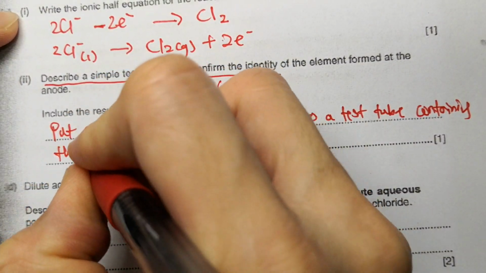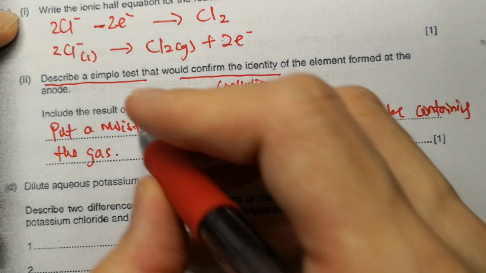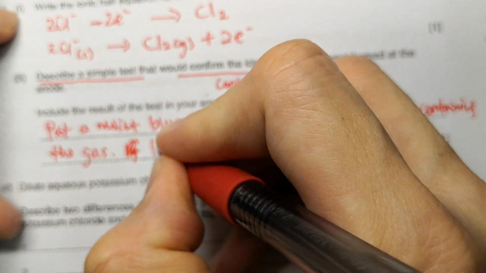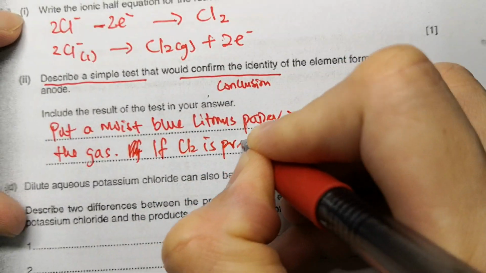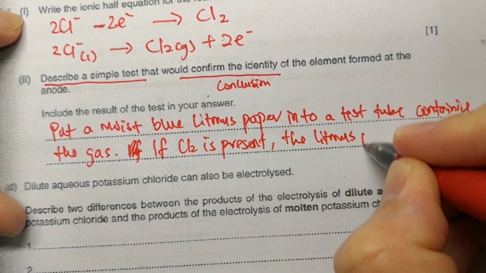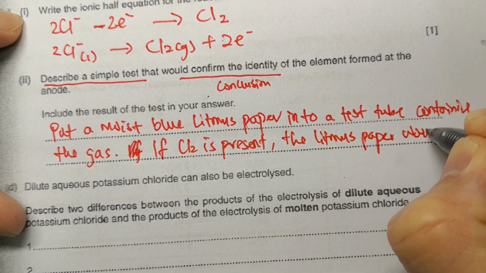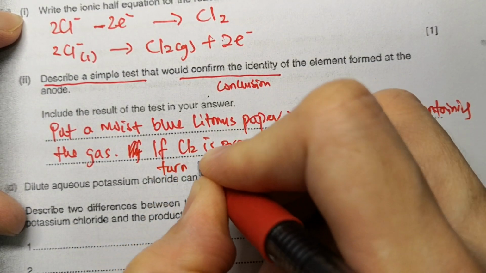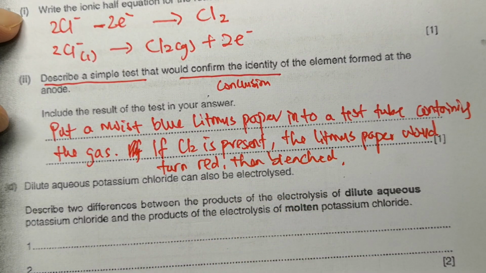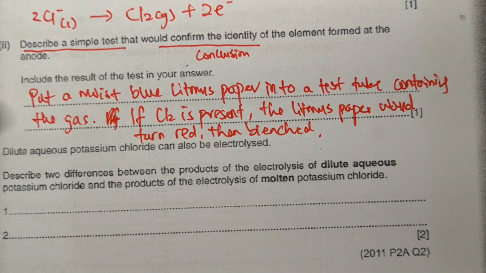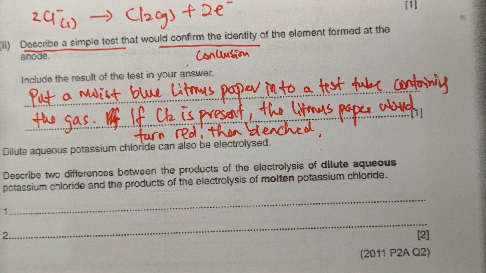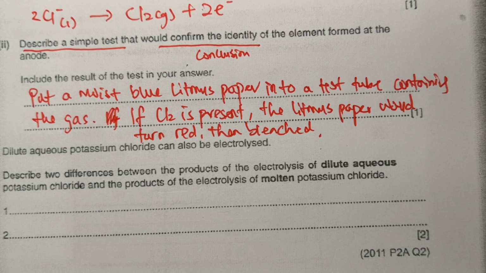If Cl2 is present, the litmus paper would turn red, then bleached, that means turn white. Just to get this 1 mark is not easy. You have to describe a test, that means describe what you're going to use, as well as the conclusion, which is the litmus paper will turn red and bleached.